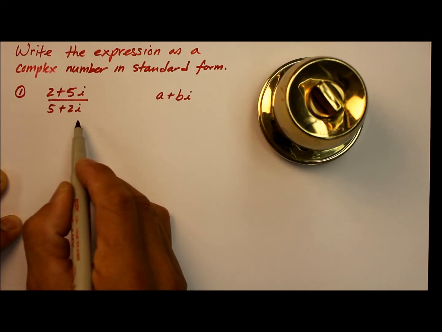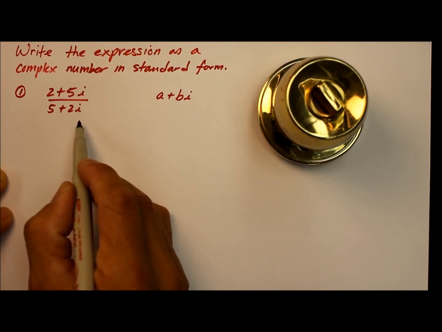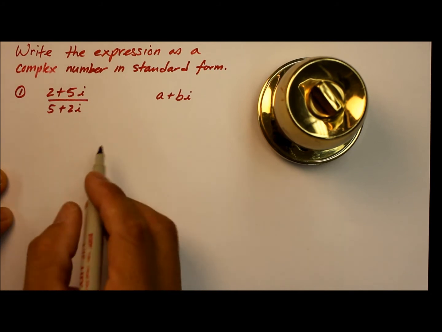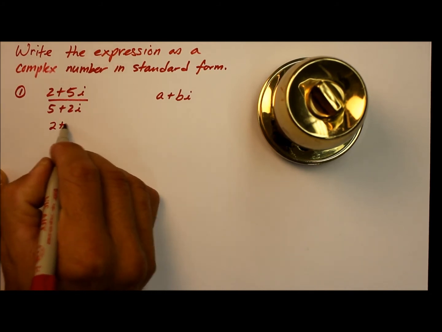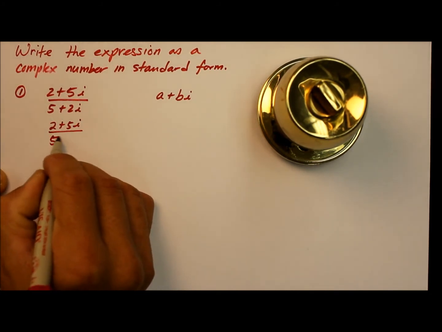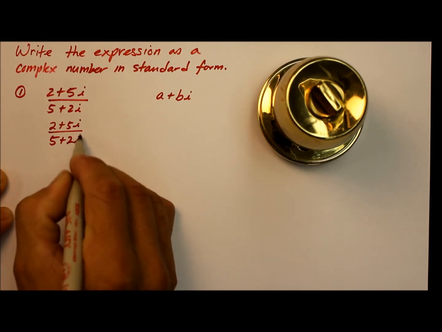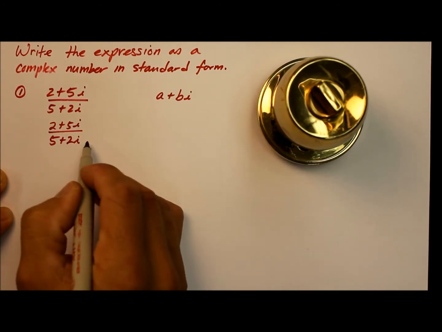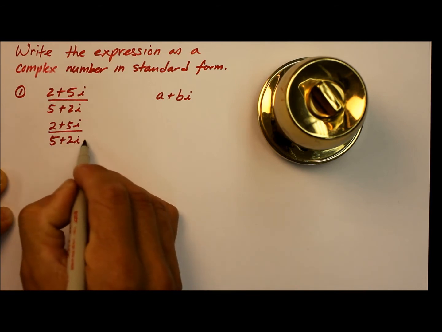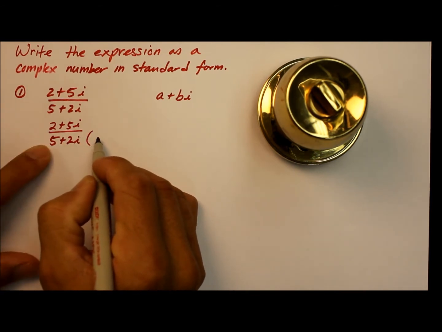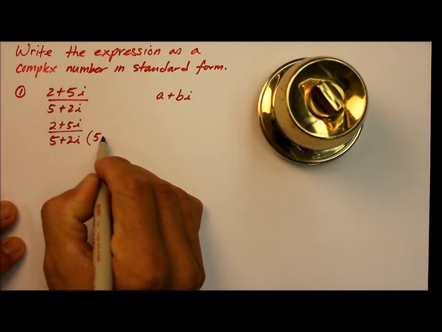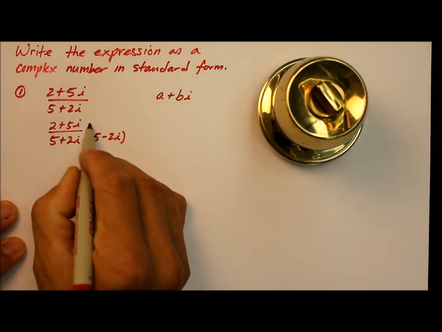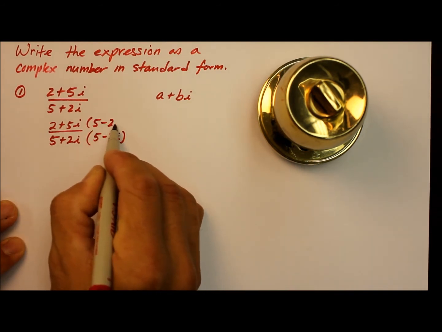We did this in Algebra 1 when we dealt with rational equations. So to simplify this, what we have to do is multiply the top and the bottom of the quotient by the conjugate of this binomial. The conjugate of 5 plus 2i is 5 minus 2i. And we do that to top and bottom.